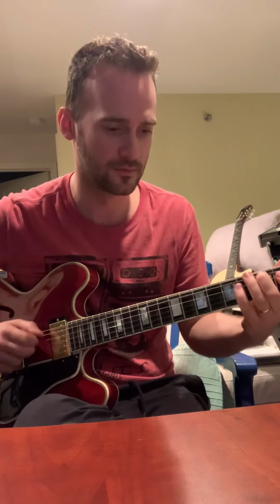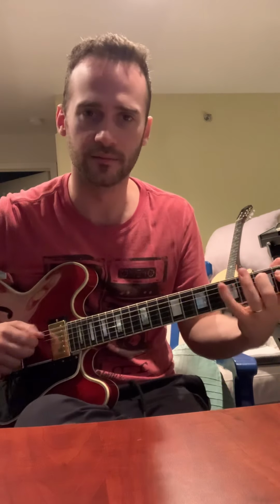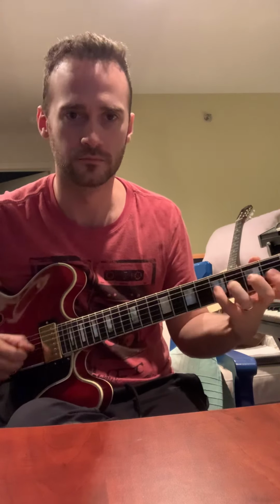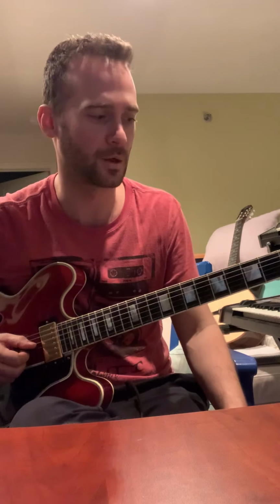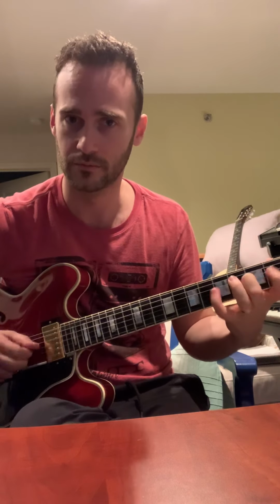Cool? So if we take a C major scale, if we break it into triads, we have 3 major triads, 3 minor triads, and a diminished triad. The first degree, C major, 4th degree, F major, 5th degree, G major, it all lives here.